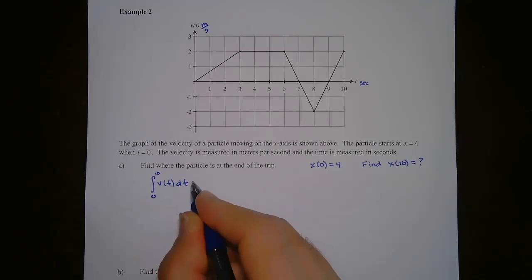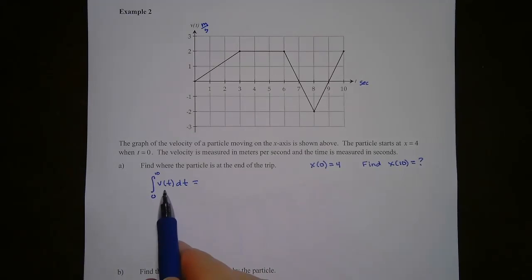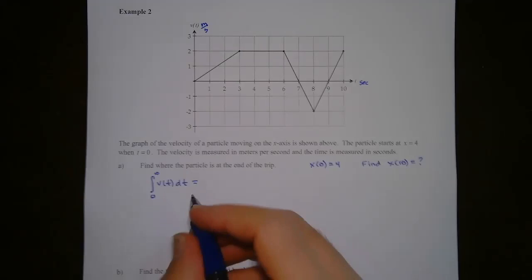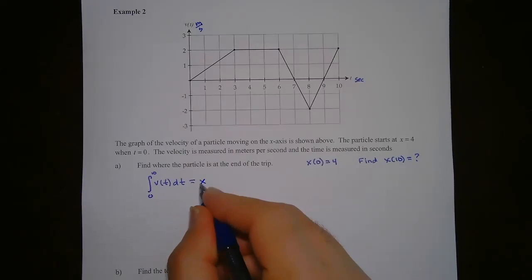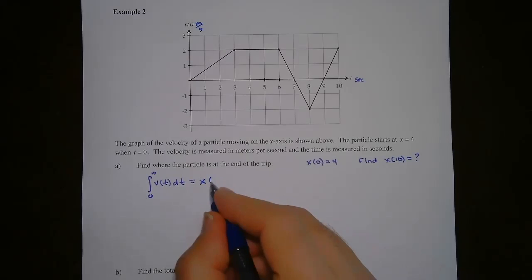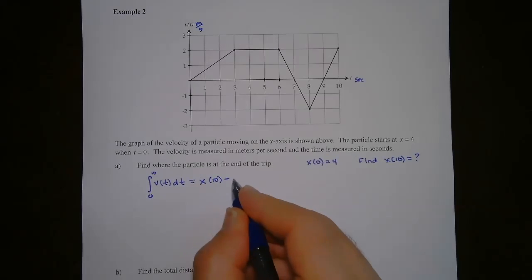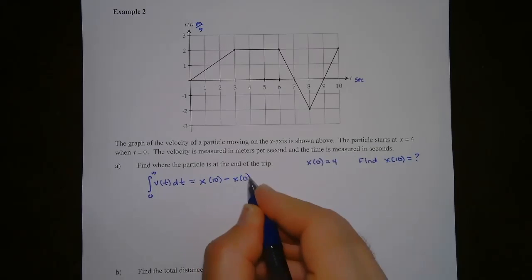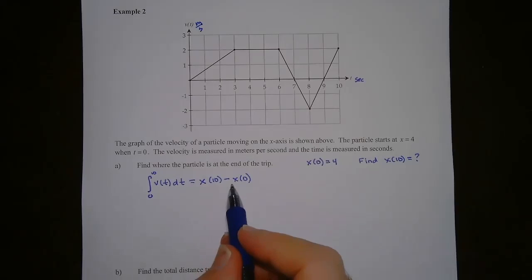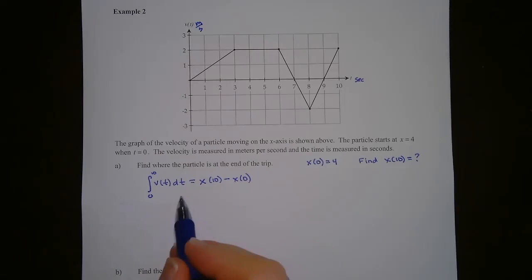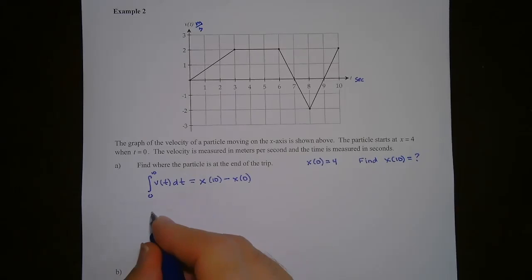dt, and I know that that's going to come out. The antiderivative of the velocity is position, right? So this would be the position, and we're calling the position the x function, right? x of 10 minus x of 0, okay? I can move the minus x of 0 over here, and I'd have what x of 10 equals, right? So I'm going to write that first, okay?